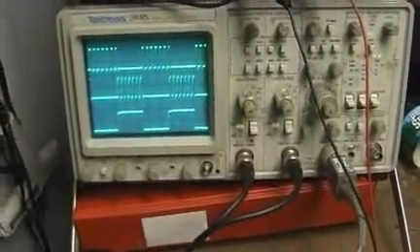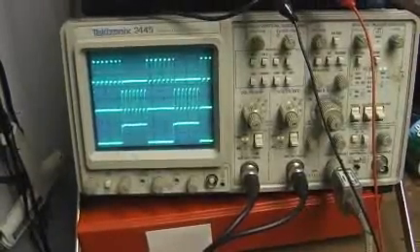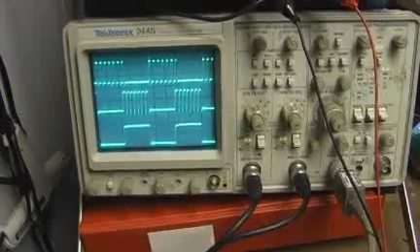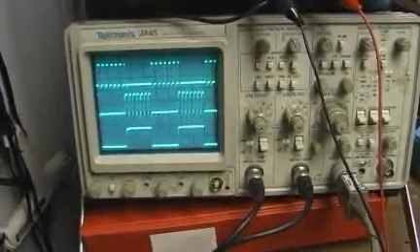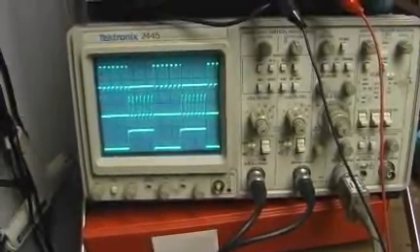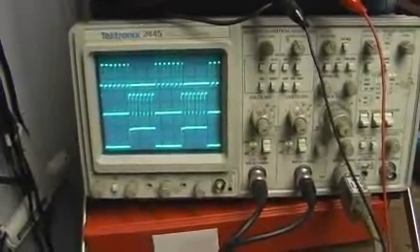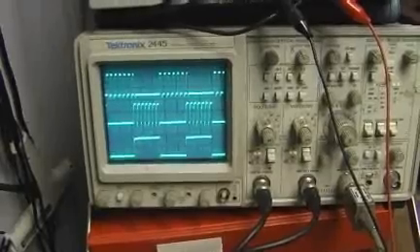Now I'm going to adjust the pulse width of the second frequency there, so wider and thinner. Now I'm going to adjust the frequency of that second.